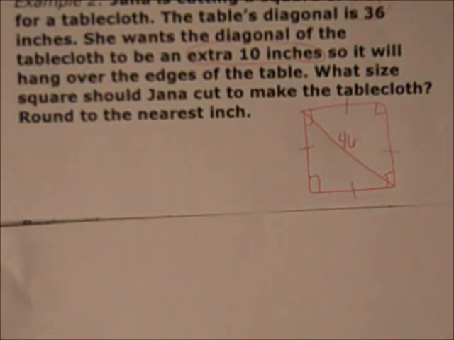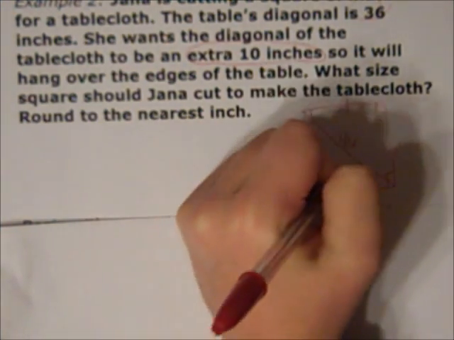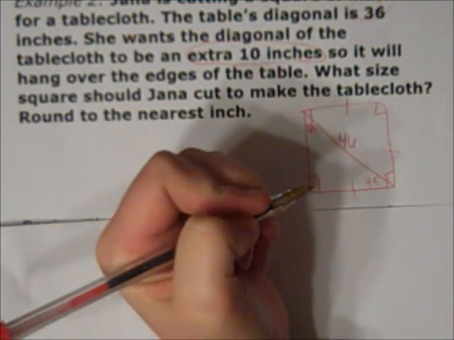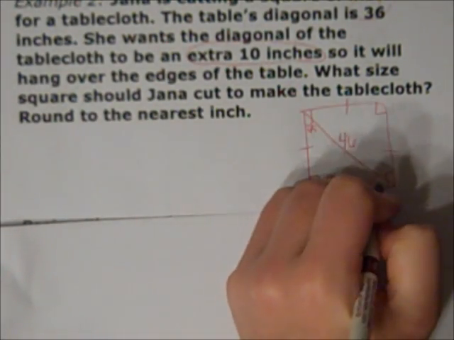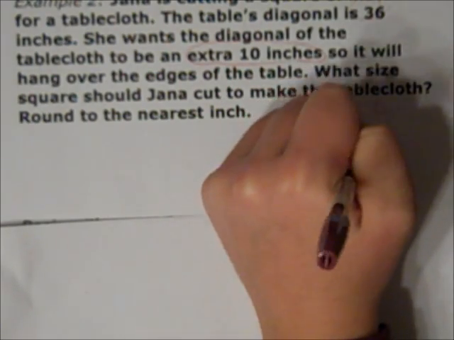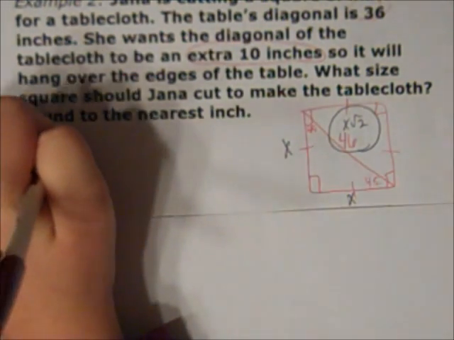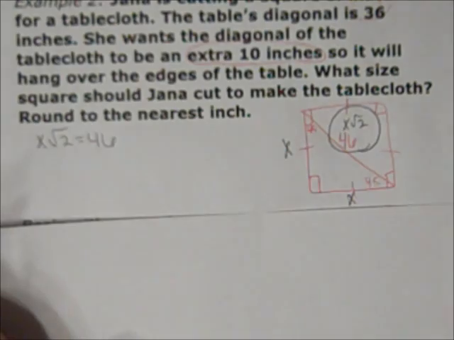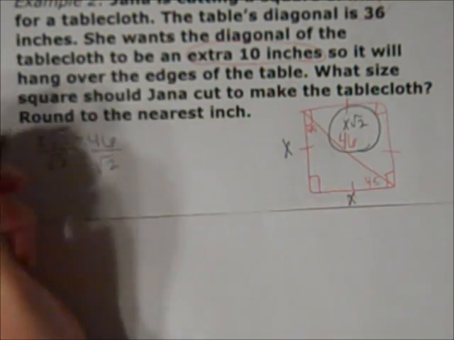Now I know this is a square, so I know it's an isosceles right triangle, so I know it is 45, 45, 90. So let's put our formula. Across from 45 goes x, across from 45 goes x, across from 90 goes x times the square root of 2. And then you can see that is where our little equation is going to come from. x times the square root of 2 is equal to 46. Divide by square root of 2. Divide by square root of 2.